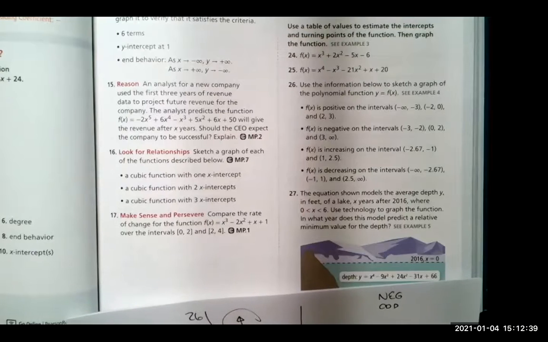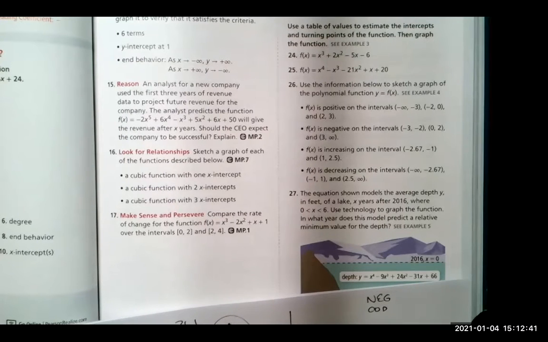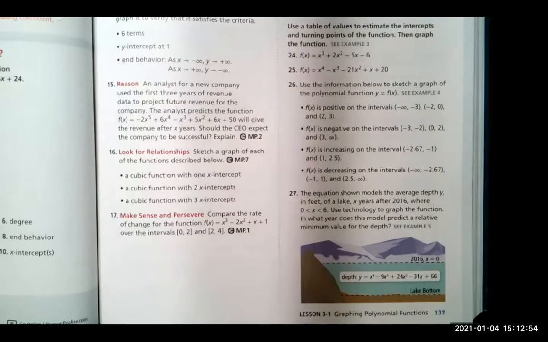27. The equation shown models the average depth y in feet of a lake x years after 2016, where x is between 0 and 6. Use technology to graph the function. And what year does this model predict a relative minimum value for the depth?